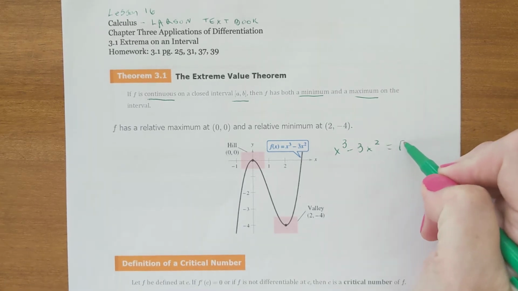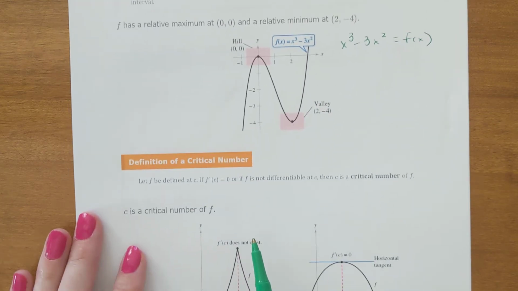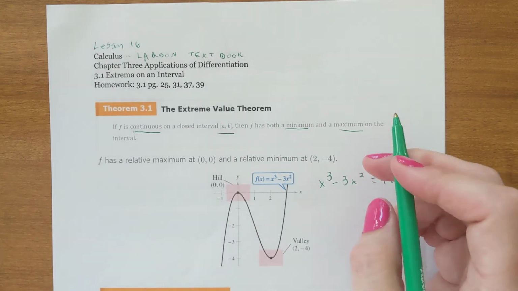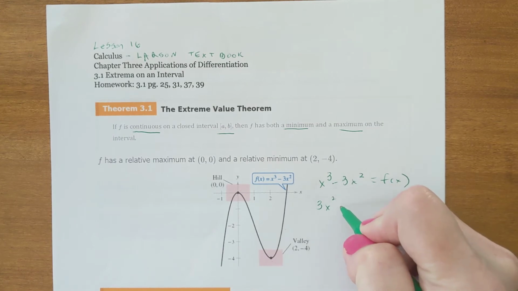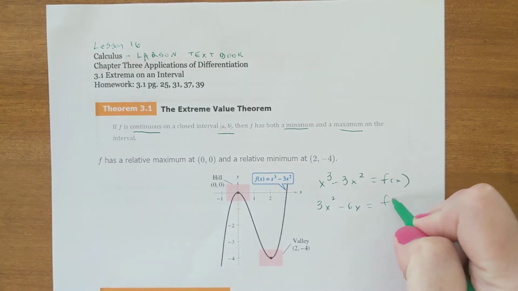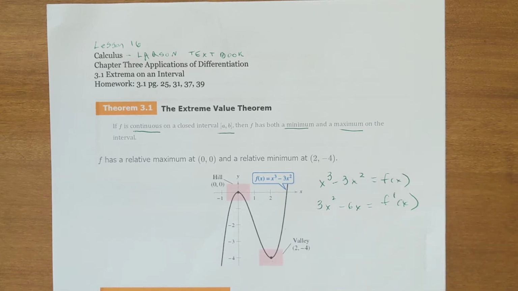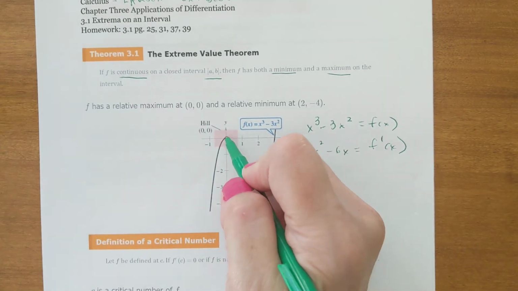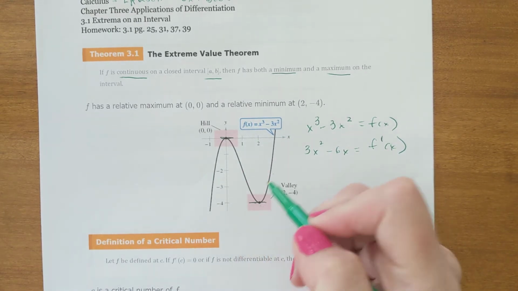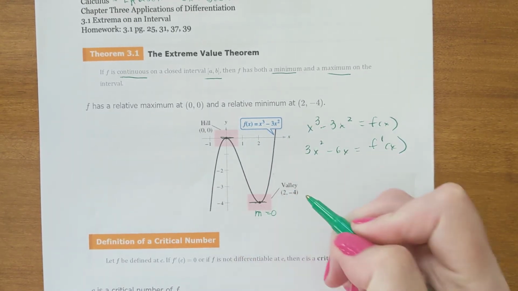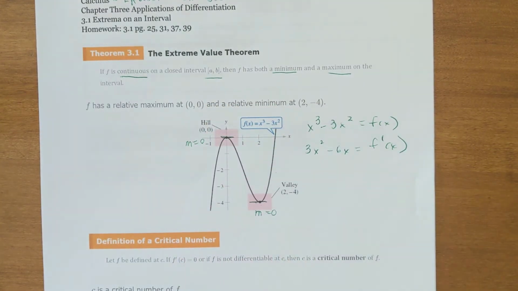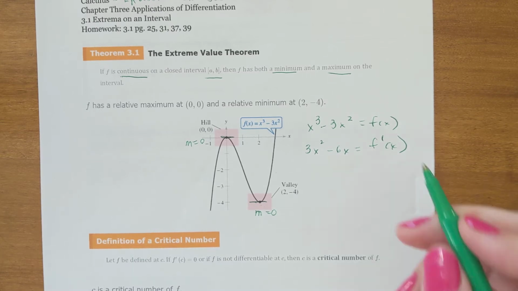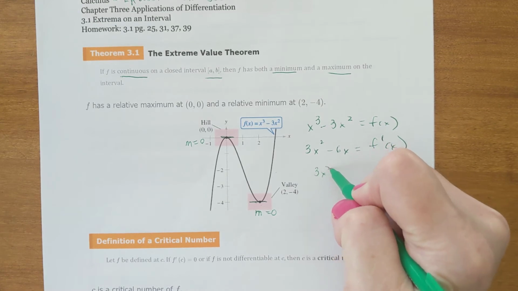So if that's f of x, what we're going to learn here by the definition of a critical number on the next page is that you take the derivative of it. So the derivative of that is 3x squared minus 6x. So f prime is equal to that. And then what we want to know, at these points here, at the max and the min, the slope is equal to 0. And remember, when you take the derivative, it's all about what the slope of the curve is at any point in time. So if we can find where the slope is equal to 0, then we know where we have a max or a min. So what we want to do is take the first derivative, and then set it equal to 0.